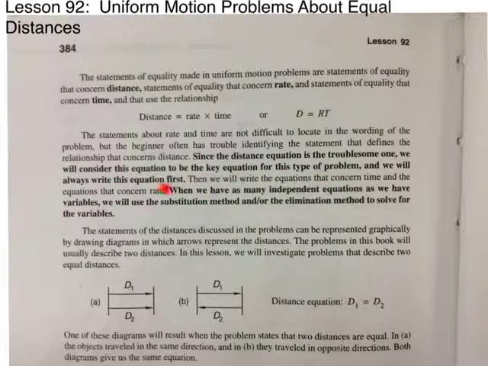We'll always write this equation first: D equals RT. Then we're going to take all the equations that concern time, and then the ones that concern rate, and when we have as many independent equations as we have variables, we're going to use either substitution or elimination to solve to find out the unknowns.